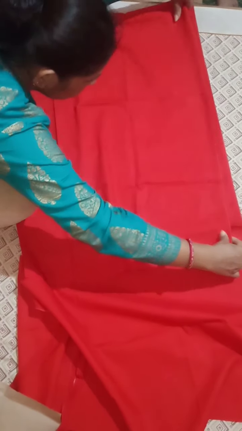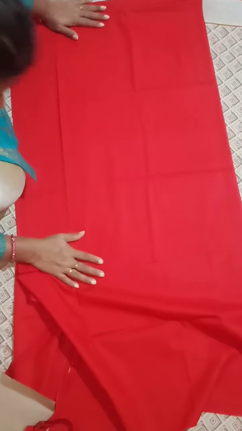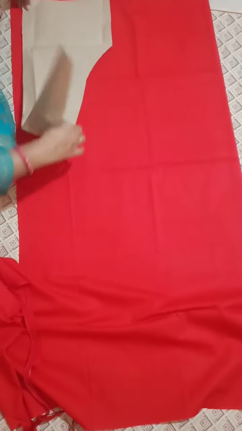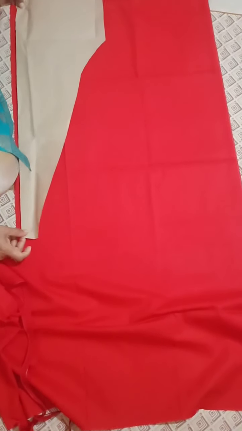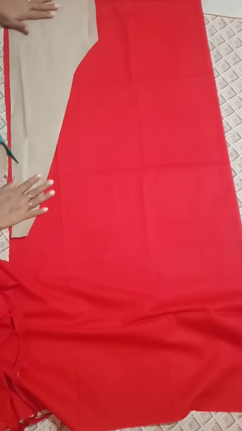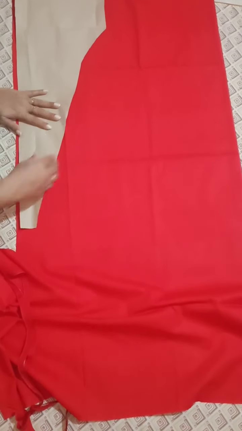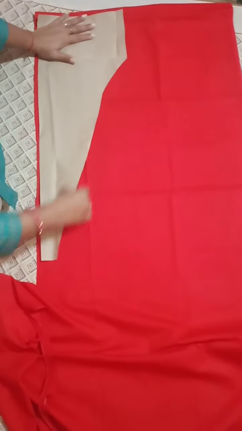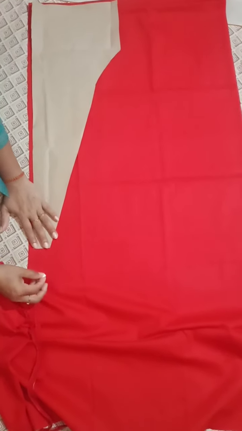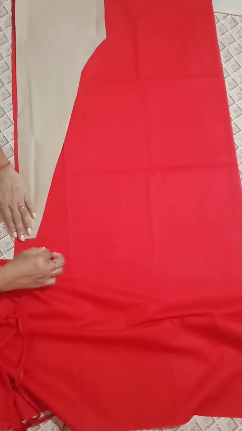The length is same, so we can use the same cloth, how it is placed. And we have to cut 4 pieces of this fabric. I have taken extra cloth this side also, as we will be needing it for seam. I am taking this much extra for the lower finishing.